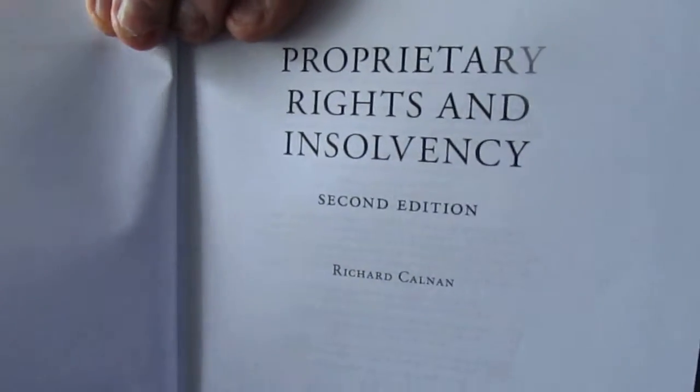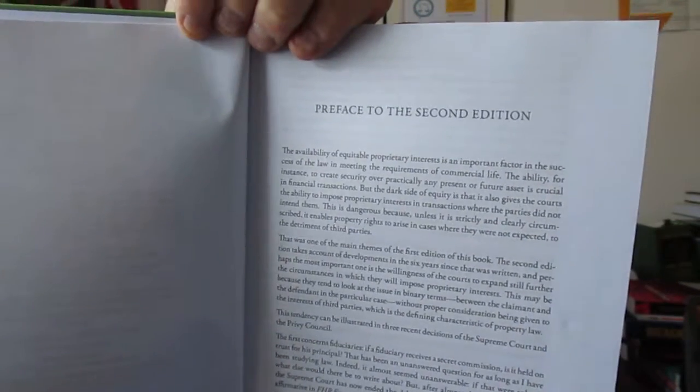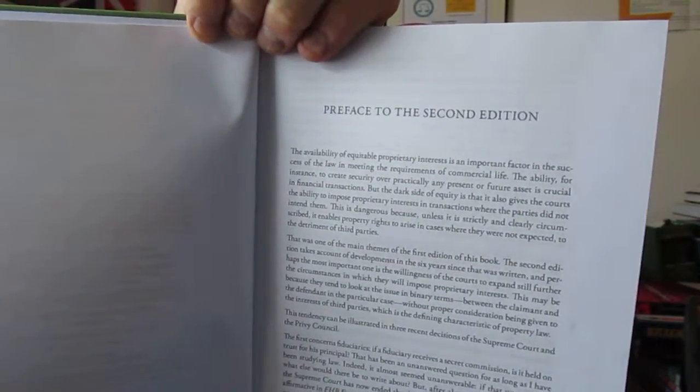Second edition, as I say, from Richard Calnan. Then there's a nice dedication from the author, which I should just show you. And as I've indicated, there's a preface to the second edition, and it's well worth reading because Richard sets out in this second edition what he's changed and what's happening at the moment on equitable proprietary interests.